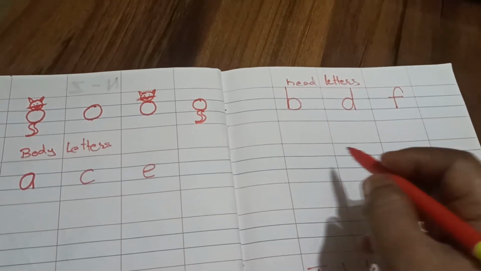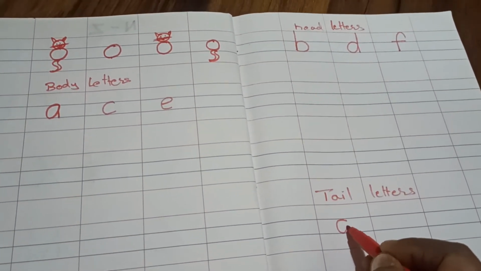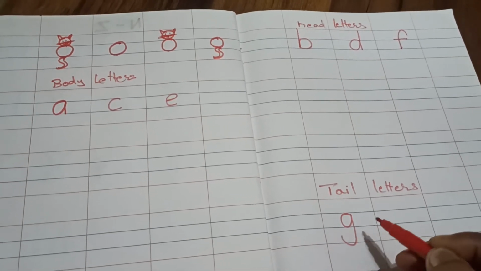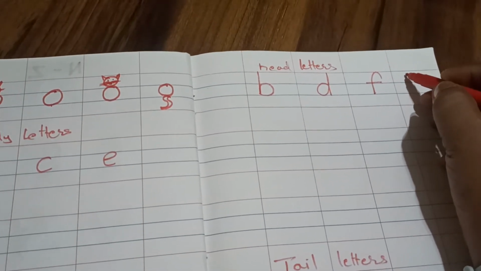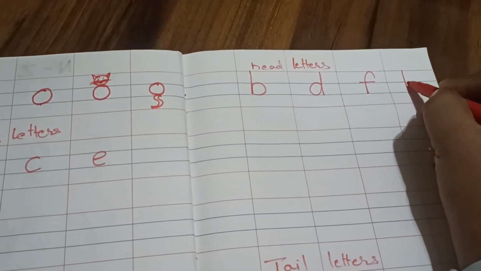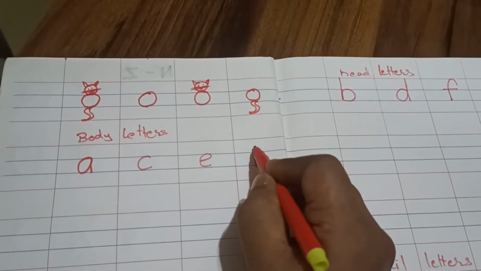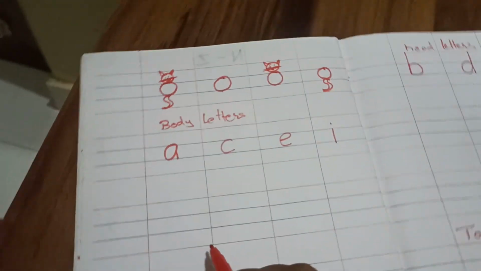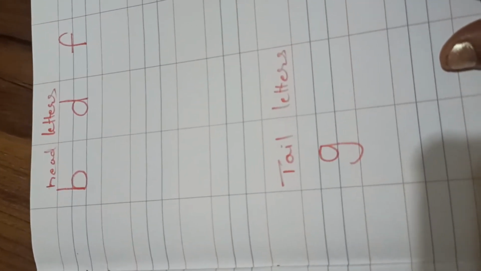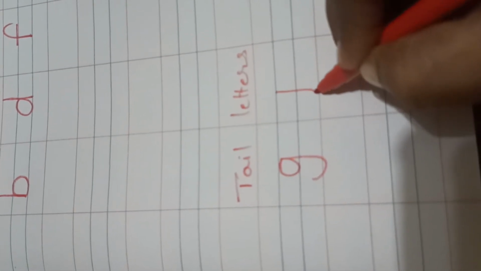G is a tail letter because it touches the bottom red line. H is again a head letter. I is a body letter because it is within the blue lines. J is again a tail letter because it touches the bottom red line.